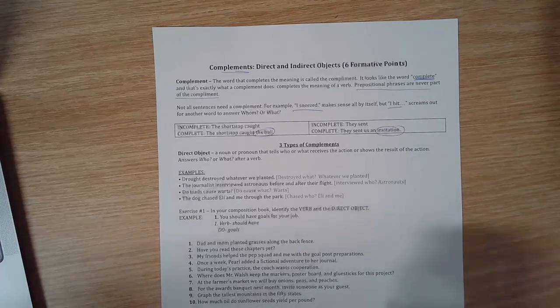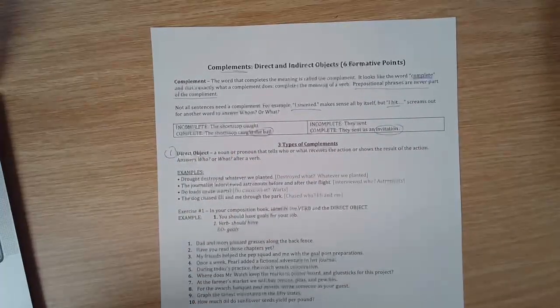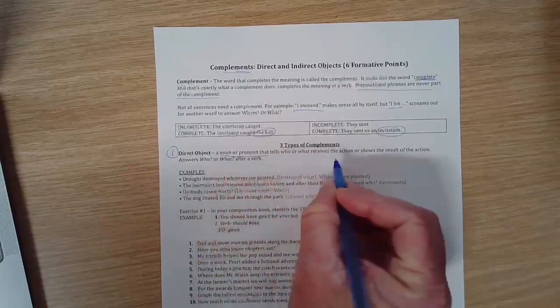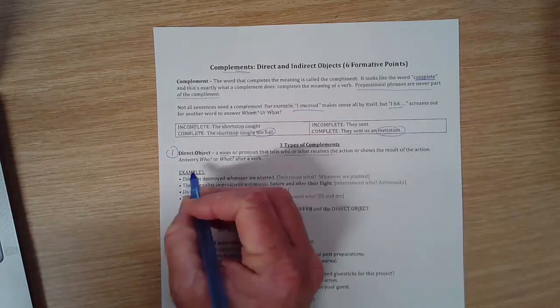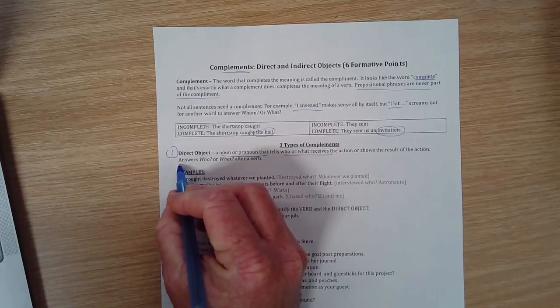So the first type of complement that we're going to focus on is a direct object. A direct object is a noun or pronoun that tells who or what receives the action or shows the result of an action. That's a very confusing definition, so we're just going to go with: it answers who or what after a verb.